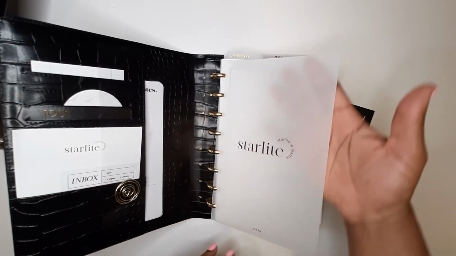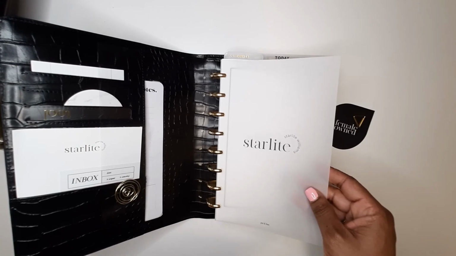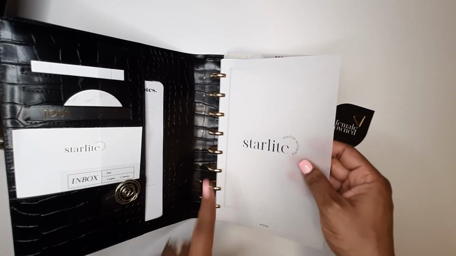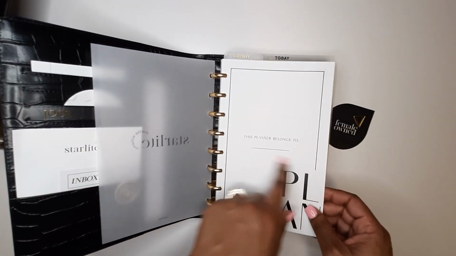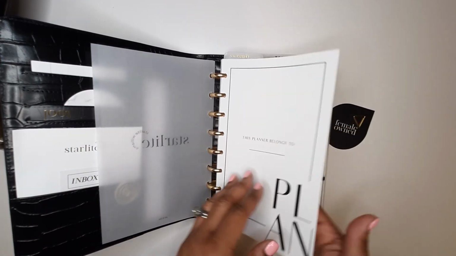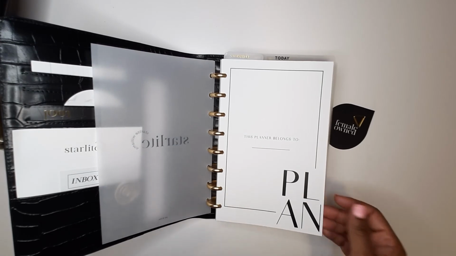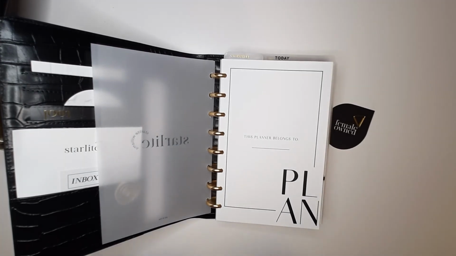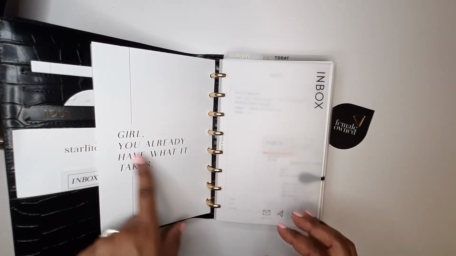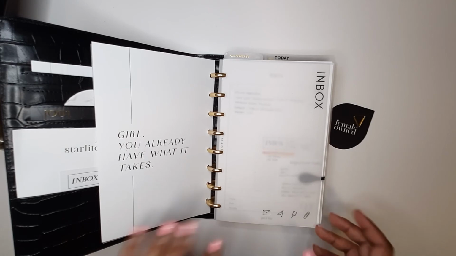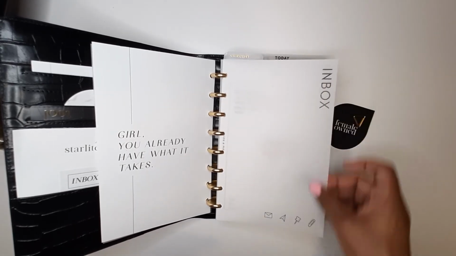So this is the dashboard by Poy and Han. It's the vellum, and it was personalized. It says Starlet Williams. And then we have this planner belongs to, and it just says plan. And this is the start of Poy and Han's monthly and weekly and yearly planner inserts. On the back side of that, it says, girl, you already have what it takes. And then I started off with my inbox.